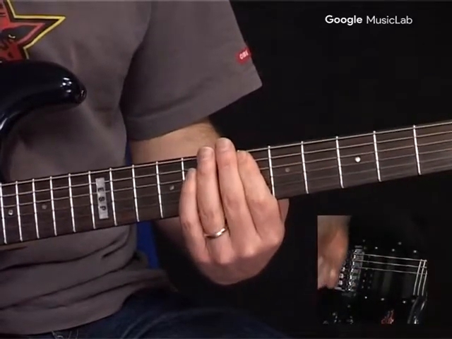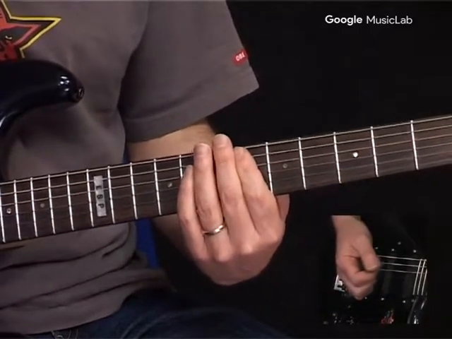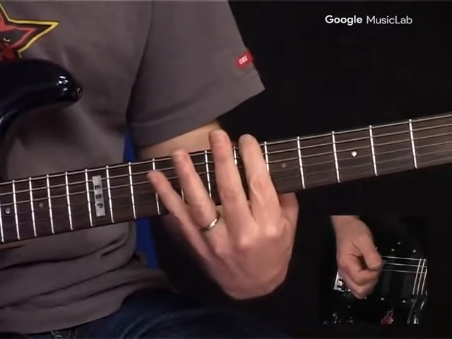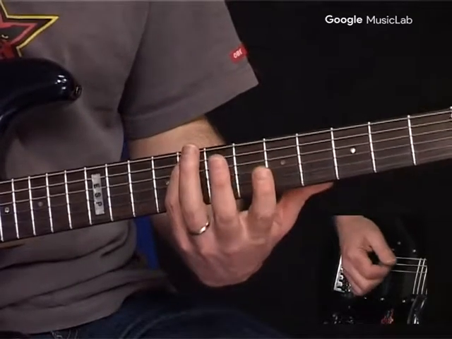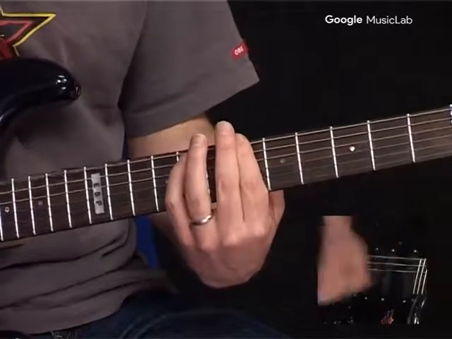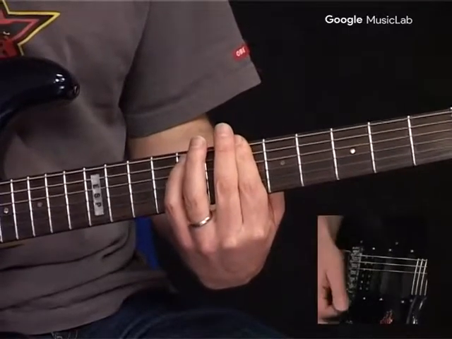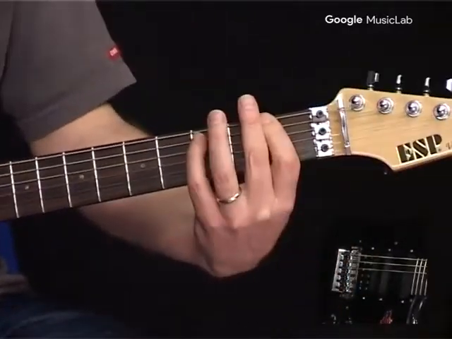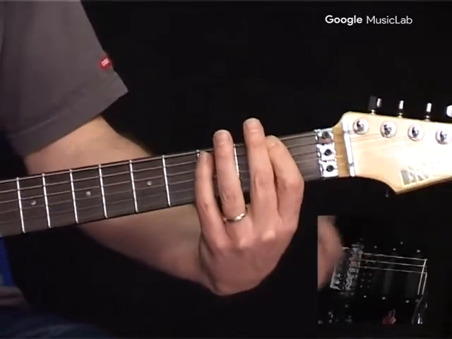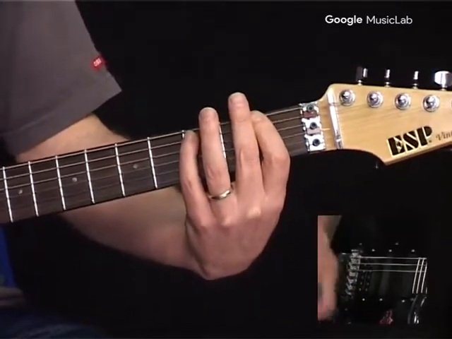And the 4th chord of the phrase will be a B flat power chord. This will be the root on the 6th fret of the low E string, along with the 8th fret of the A string. So each chord I'm going to strum 2 times. So it'll be like 1, 2, 3, 4.